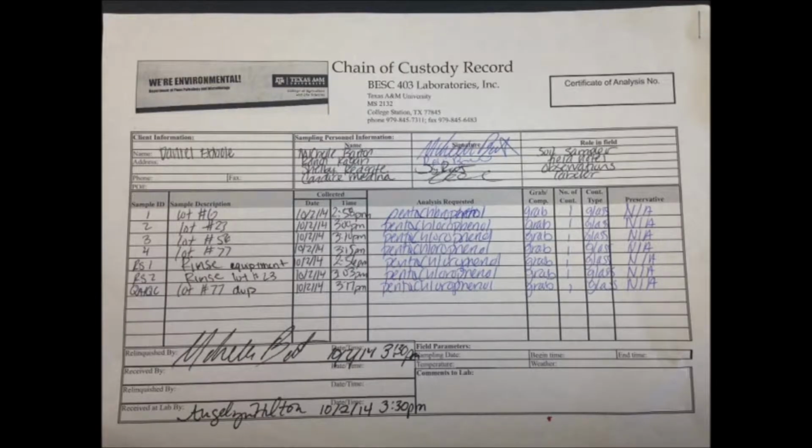Quality assurance, quality control. A chain of custody is kept for liability and sample integrity purposes. The chain of custody lists the sample ID, sample description, date and time the sample was collected, the analysis requested, method of sampling, number of containers, container type, and preservative used.